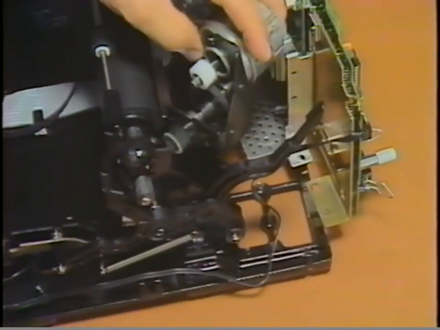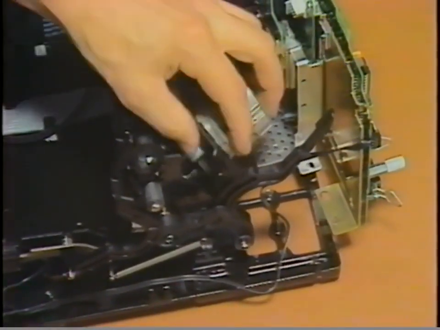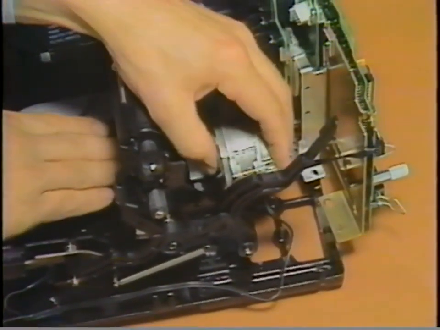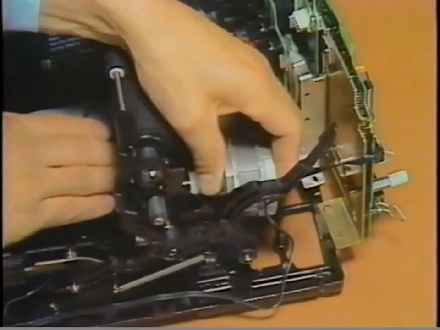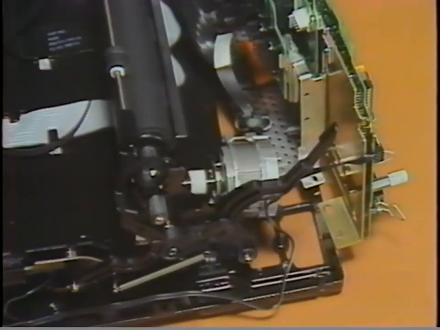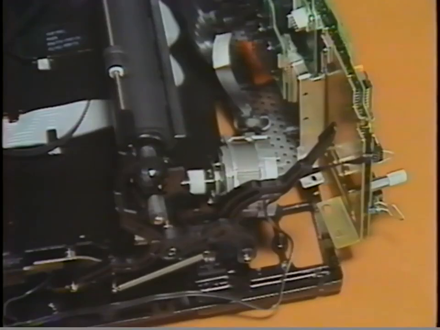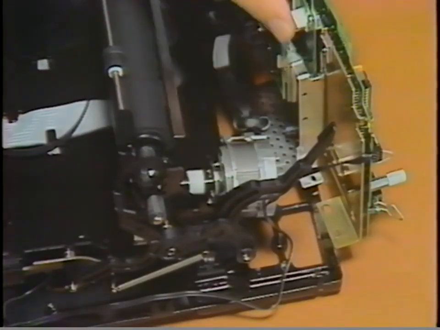Work the transport motor bracket into place. Then, install the printer and function board mounting screws.